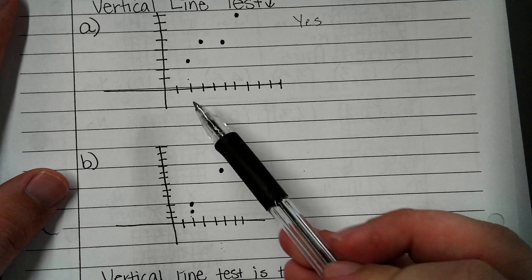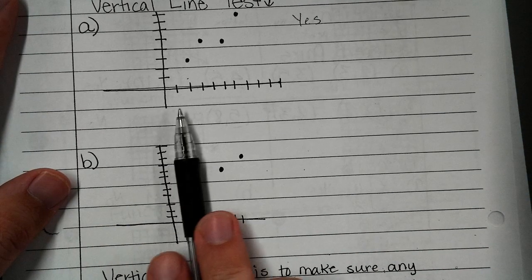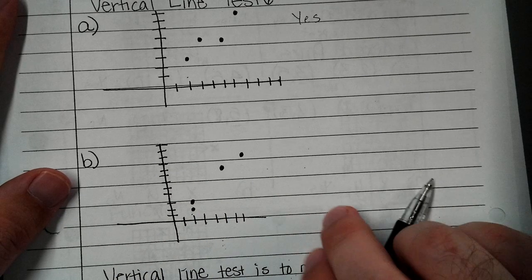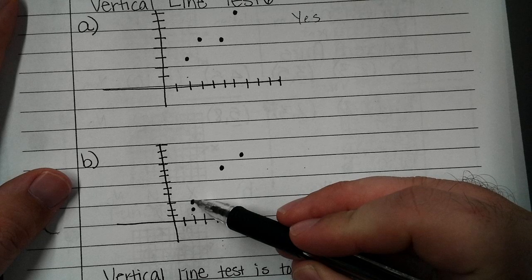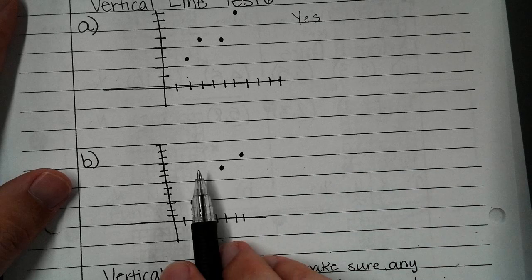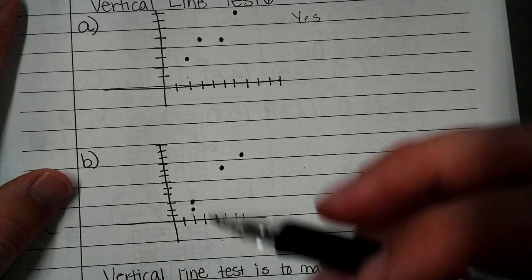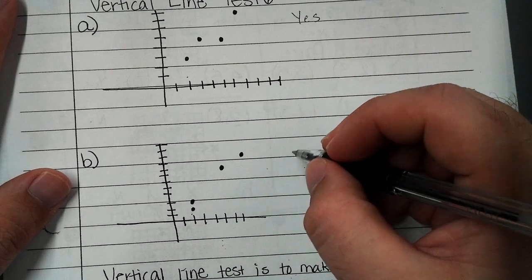Over here, if I try that again, I come over here and I get an x value of 2, and right above it I have another x value of 2. So right there, there's 2 points on that vertical line. It's going to fail, so this would be no.